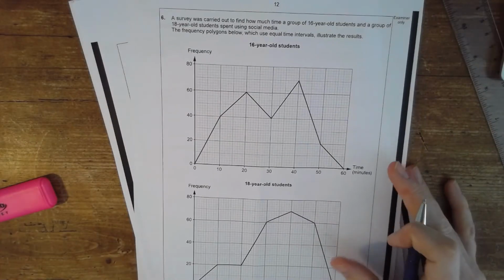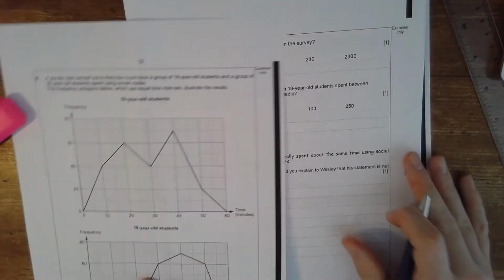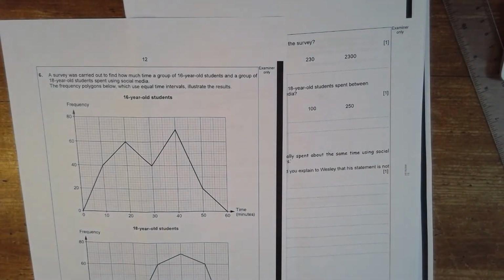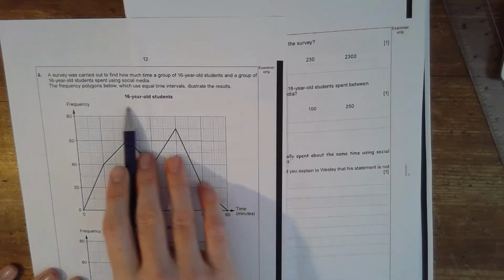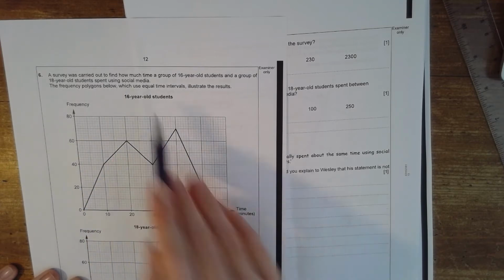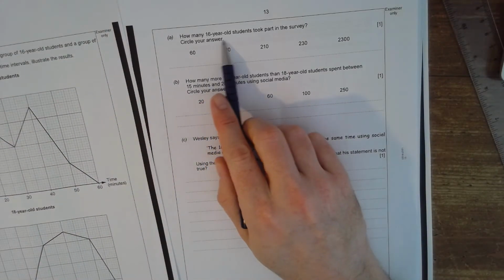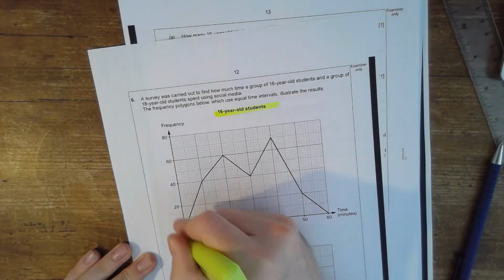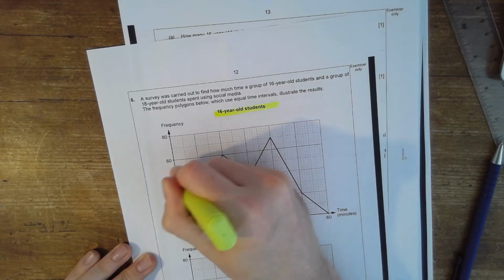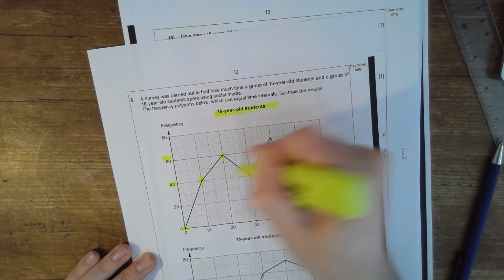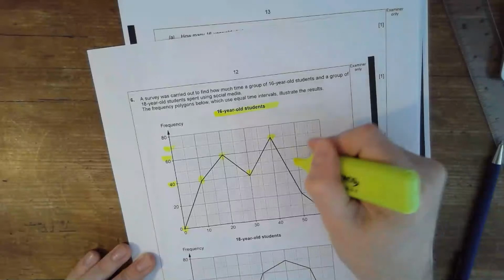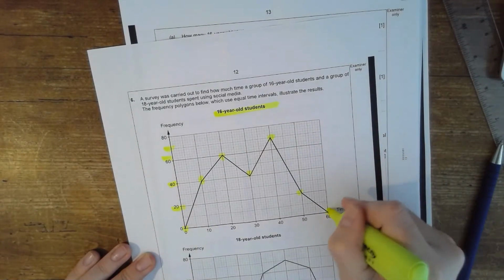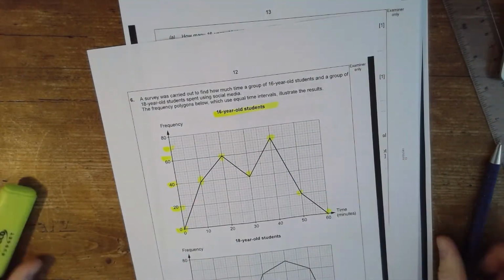Okay, over the page we're given a couple of graphs, and then we've got some questions to work out. We're told they're frequency polygons to show 16-year-olds using social media. It says how many of the 16-year-olds took part in the survey. Well, 0 there, 40 there, 60 there, 40 there again, 70 there, and then 20 there, and then 0 there. So we need to work out all of those added together.